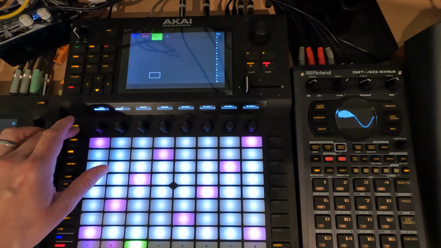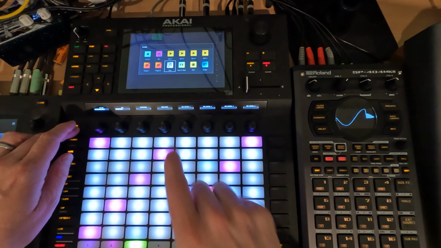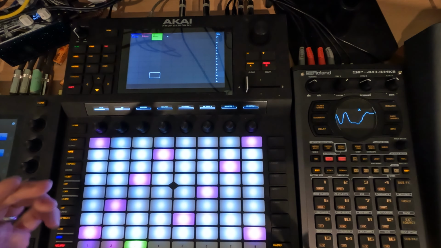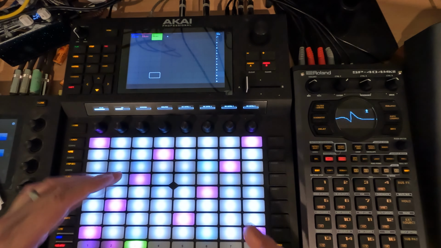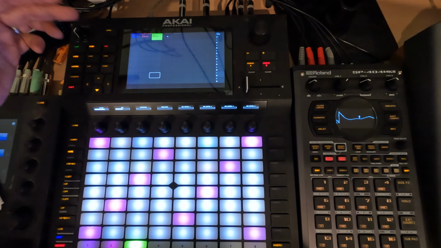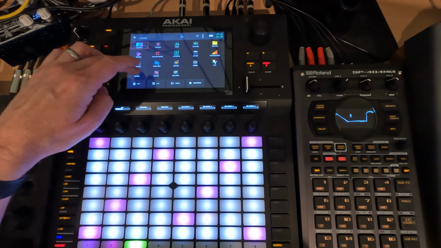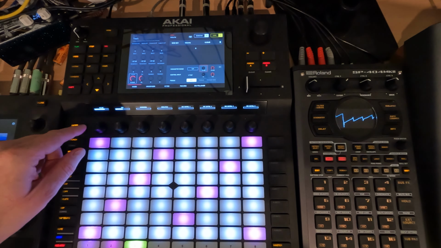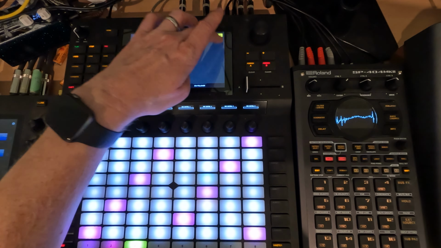But the thing I want to do, I'm going to hold down knob, and I'm going to say track. This allows me to put the knobs in track mode on the Akai Force. And then I need to go to menu and create a macro. So right now, this first knob is set to volume. I'm going to just delete it.